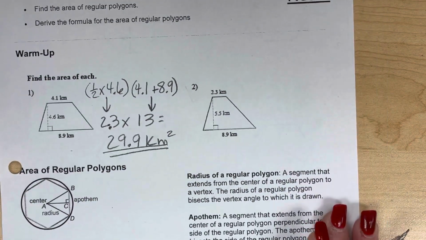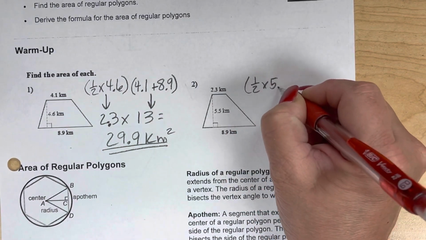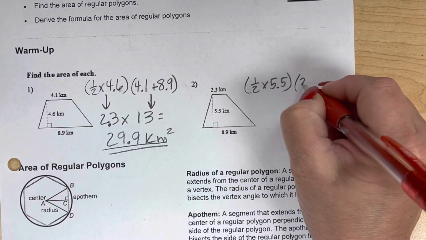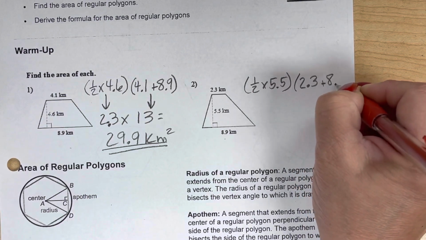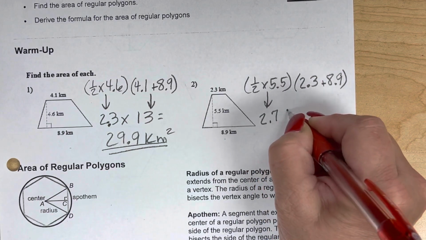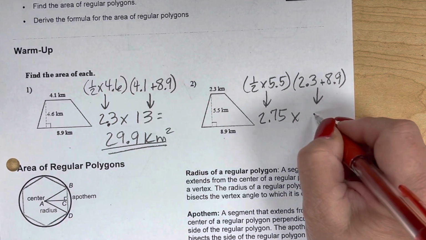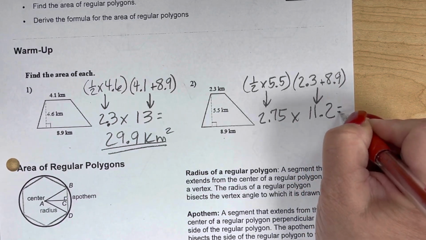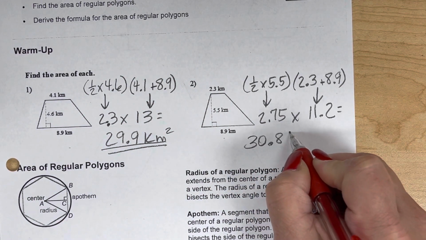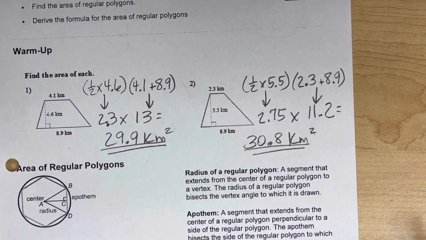Okay, let's take a look at the next one. You would take half times the height, which is 5.5, and then you add the base 1 and base 2, which is 2.3 plus 8.9. Half of 5.5 is 2.75, and that gets multiplied by the sum of base 1 and base 2, which is 11.2. Multiply those two together and round, and you get 30.8 square kilometers. Always remember that area is squared when you label your answer.